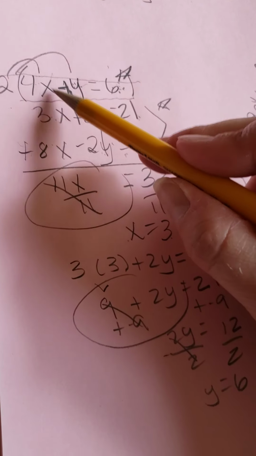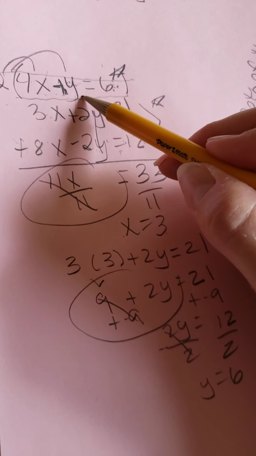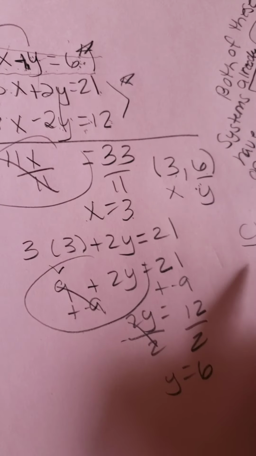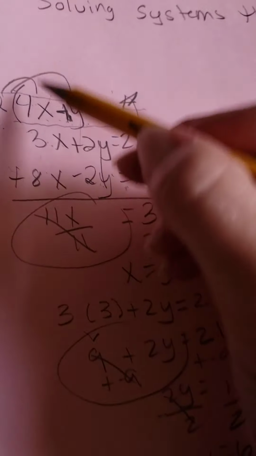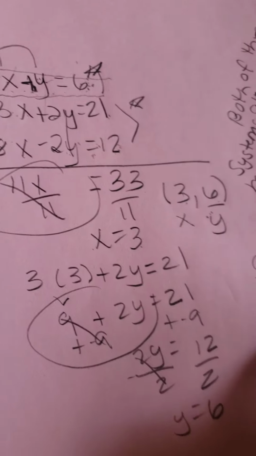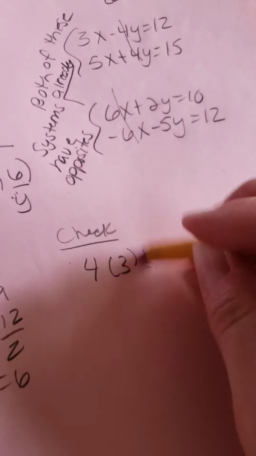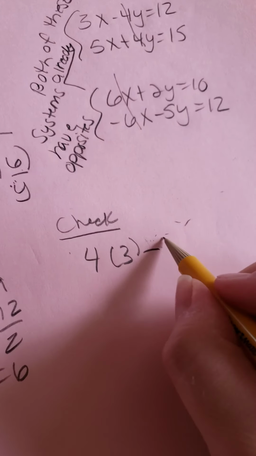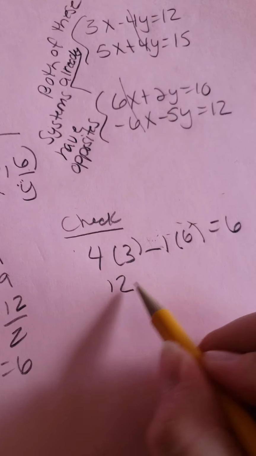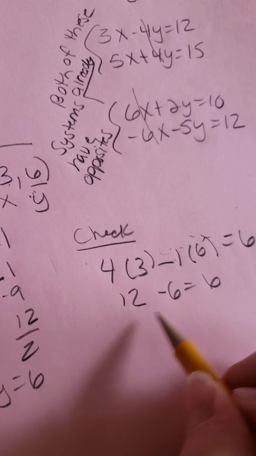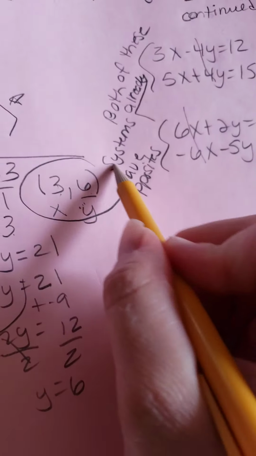So instead of 4x, I'm going to do 4 times 3. And instead of -1y, I'm going to do -1 times 6 equals 6. Okay, so again, I'm replacing the x with 3 and the y with 6 in that first equation up here. All right, so 4 times 3, minus 1 times 6 equals 6, which is 12 and negative 6. And does 12 plus negative 6 equal 6? Yes. So your solution is correct. You checked it. You're good to go.